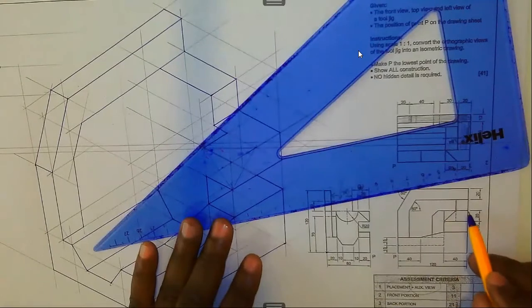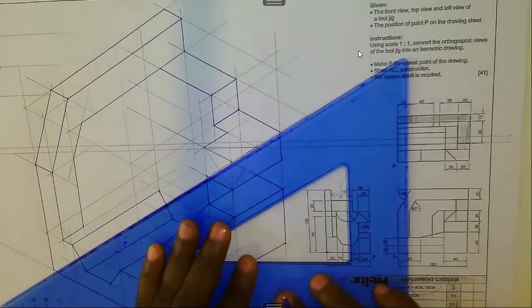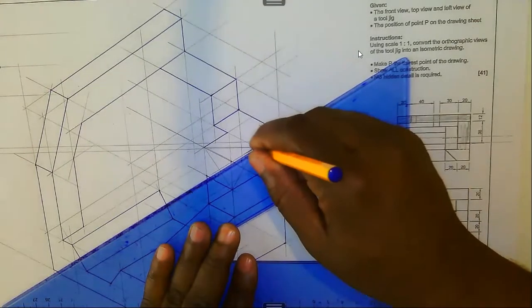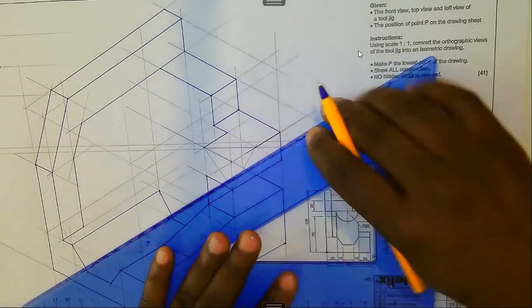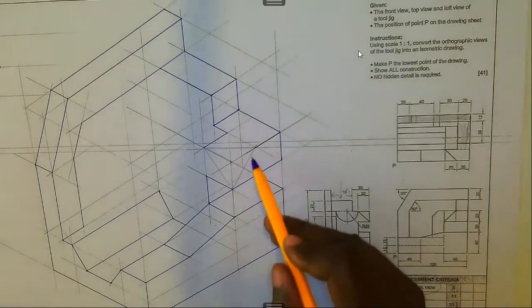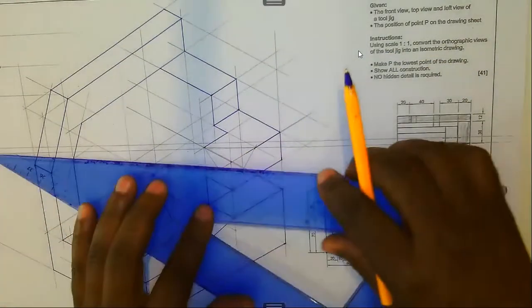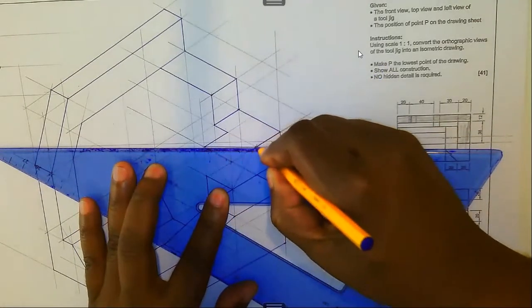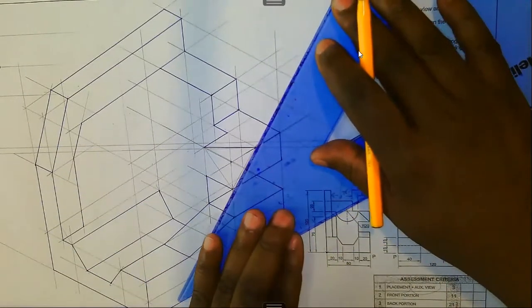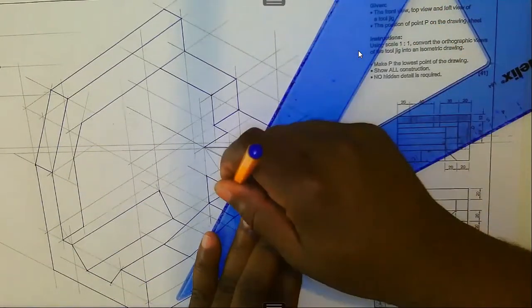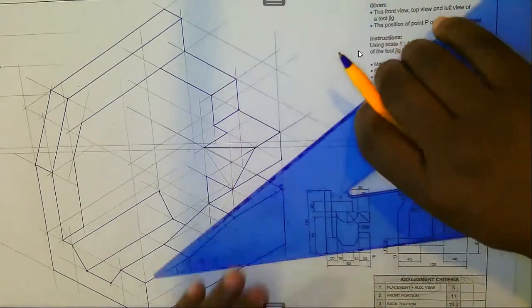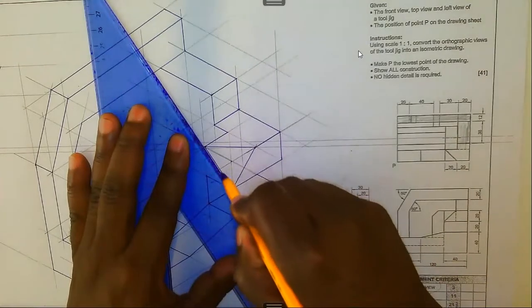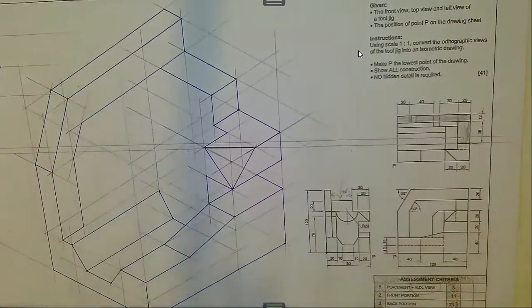Right. That distance from here to there, which is the same as this one. Like that. But we connected this point to that point, and this one to here. Right, we also connect this one, so that we create that beveled edge like that.